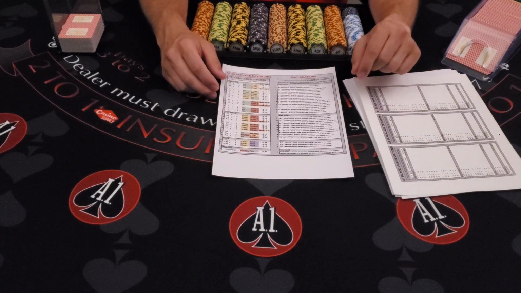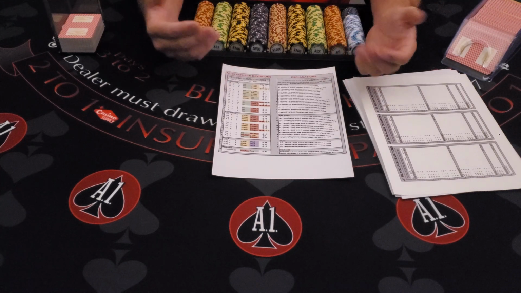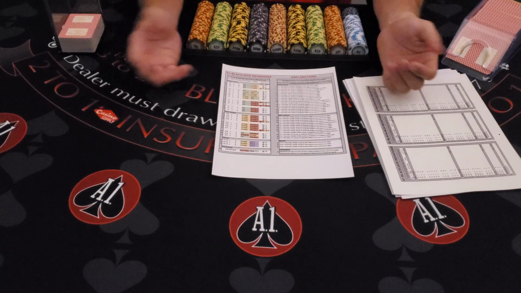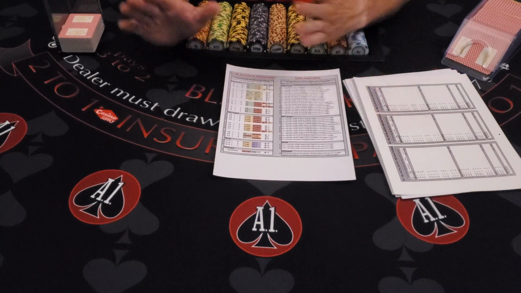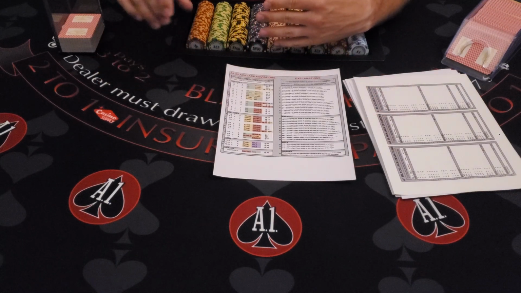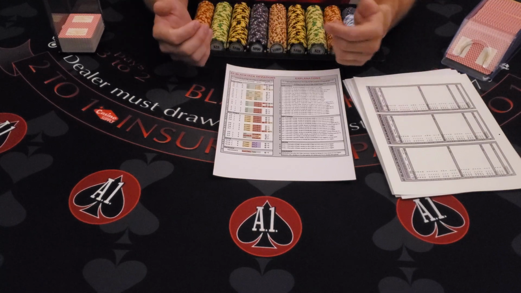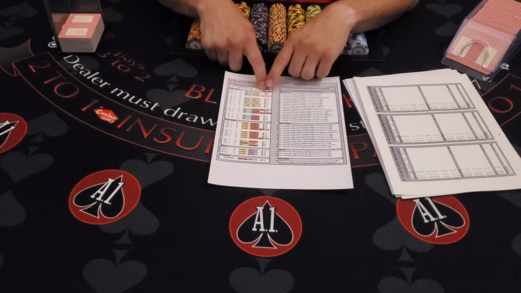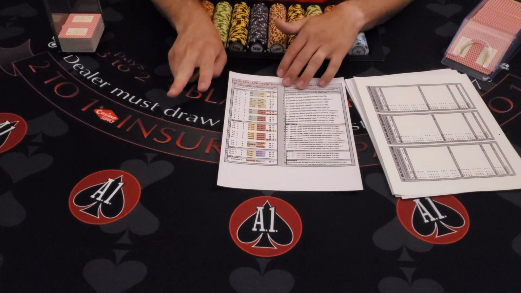One of the other questions I get a lot in terms of deviations is people asking, does that work for double deck, or 6 deck, or 4 deck, or whatever? That's not the right question. The question is, should it be for an S17 game, where the dealer stands on a soft 17, or an H17 game, where the dealer hits on a soft 17? You'll see that some of these have S17 and H17 columns, with 2 different decisions.